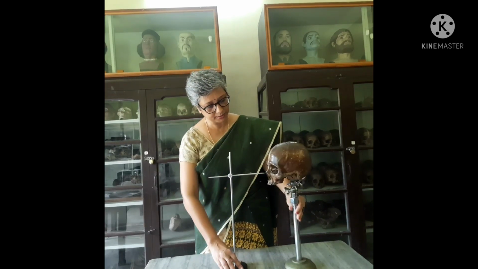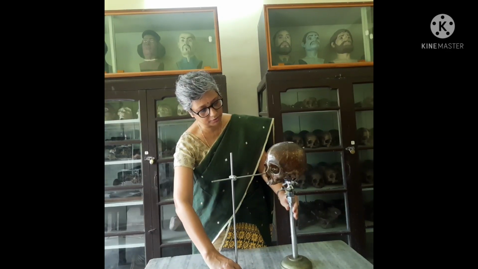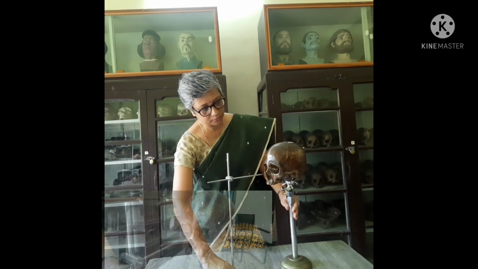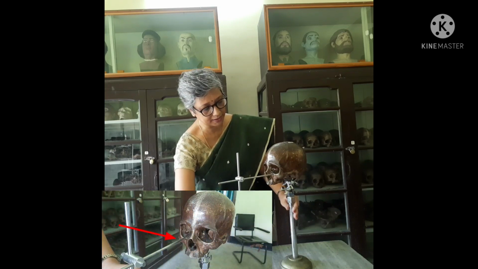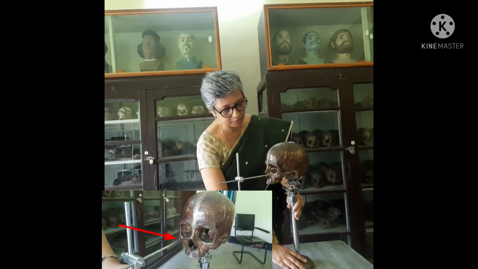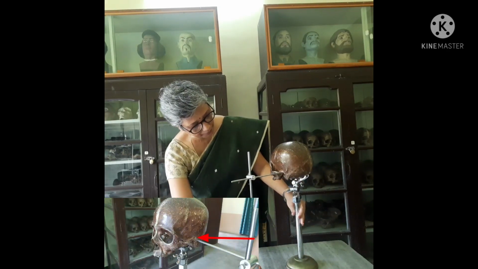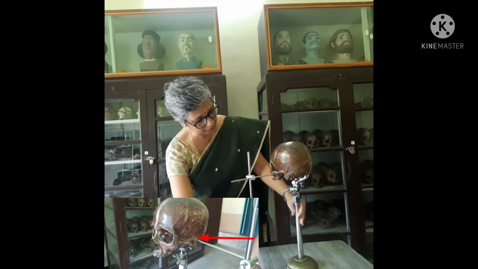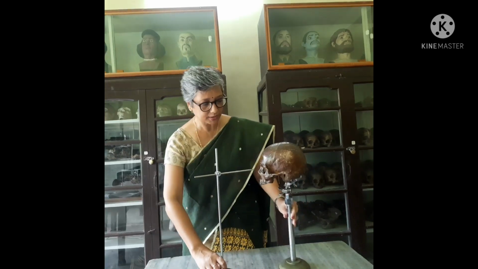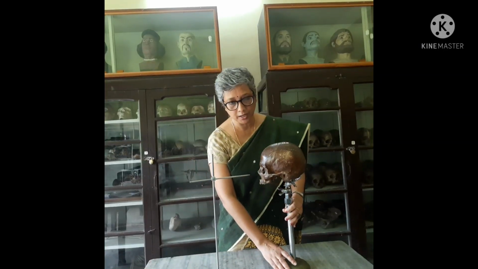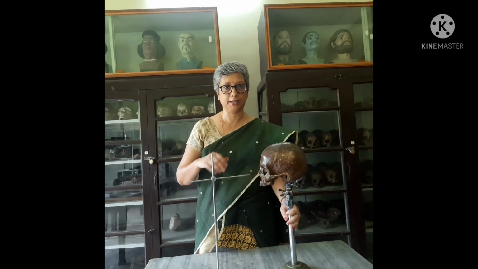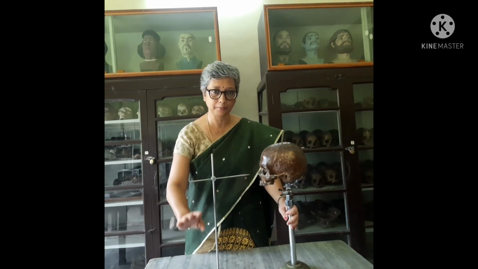So this is the orbitale, the deepest point on the lower margin of the orbit. The two orbitale have to be in the same plane, and the third point is the porion, which is the highest point on the upper margin of the external auditory meatus. For orienting the skull on the horizontal plane, we should have a minimum of three landmarks, either two porion and one orbitale, or two orbitale and one porion, at the same level or the same plane. This is called the Frankfurt horizontal plane.